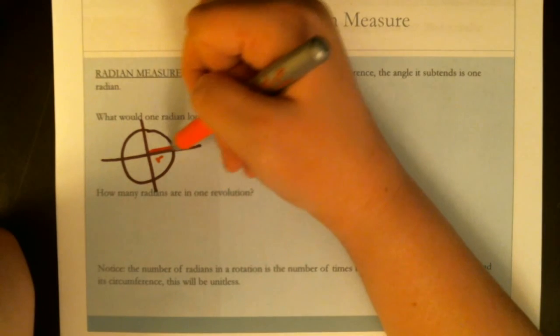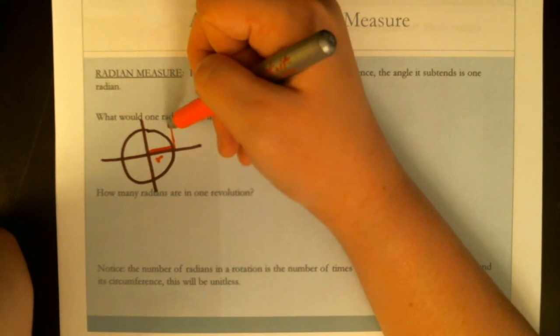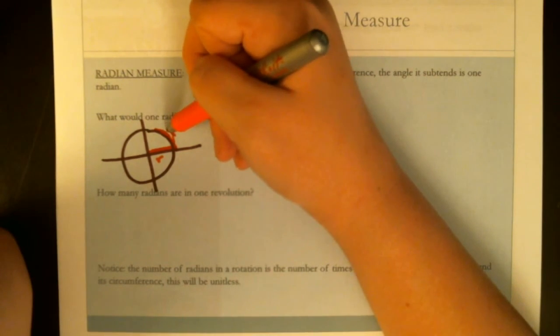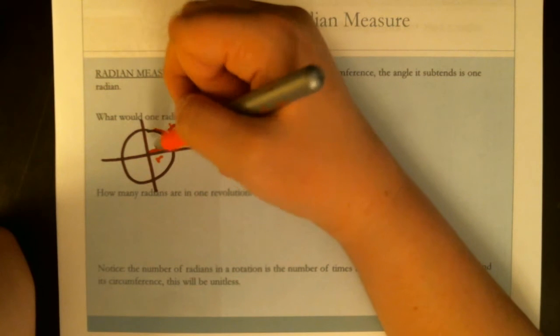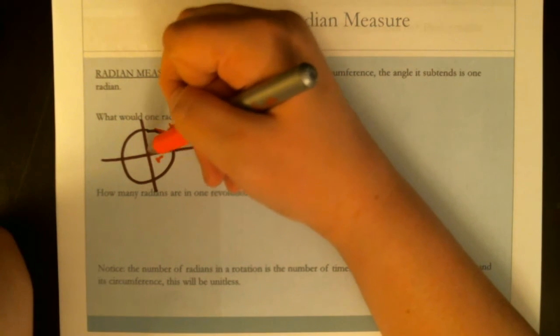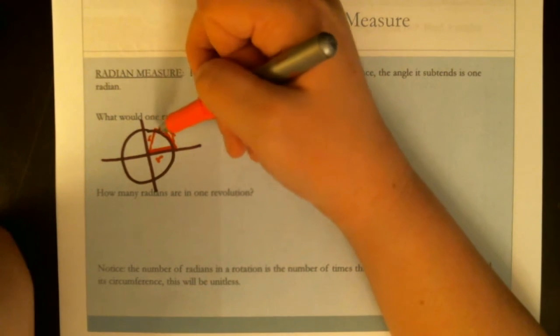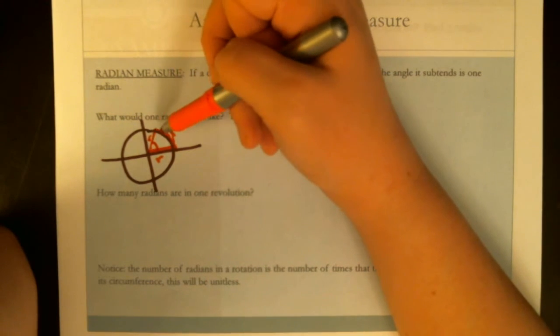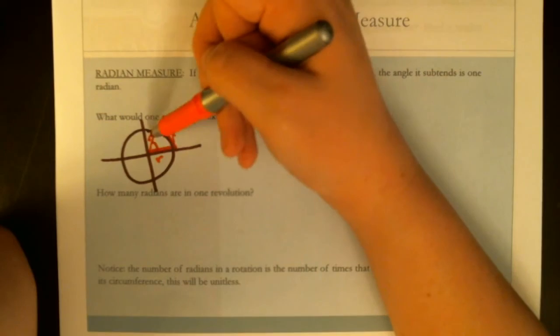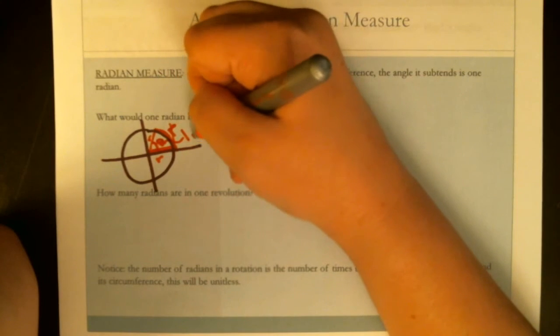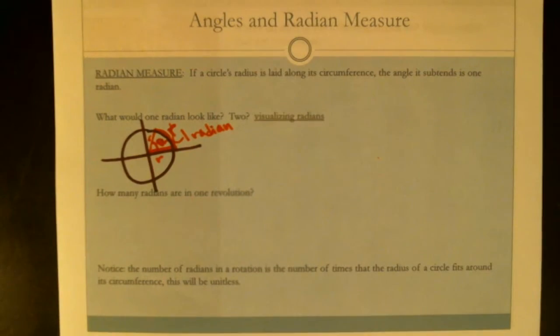Okay, so we take this length, R, and we say, okay, we're going to wrap that around the outside of the circle. So this as well is an R. And we're going to capture that little segment of the circle with an initial side down here and a terminal side up here. So this is still radius R. And the angle that captures, it's called subtends. So the two rays capture this angle right here. I'm going to call it theta. That is 1 radian.